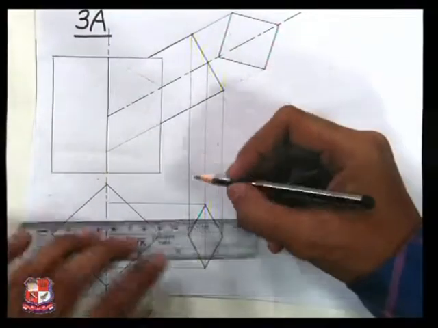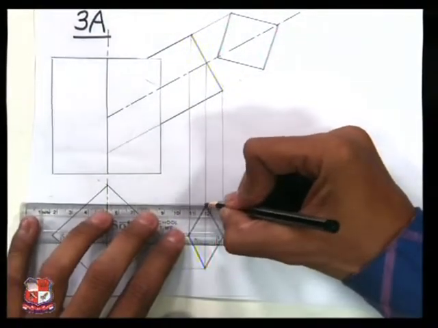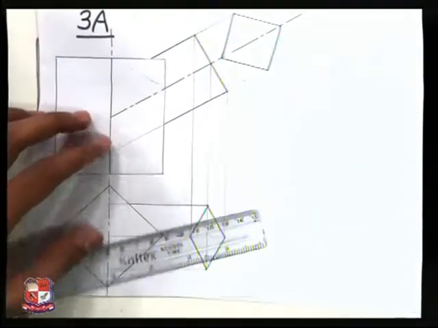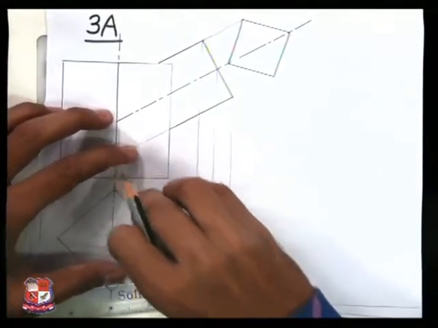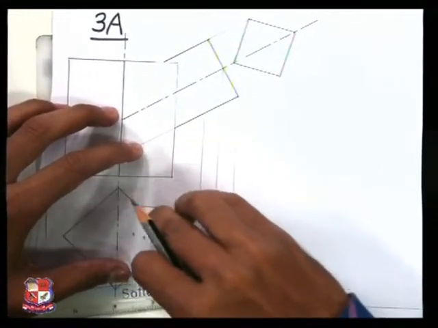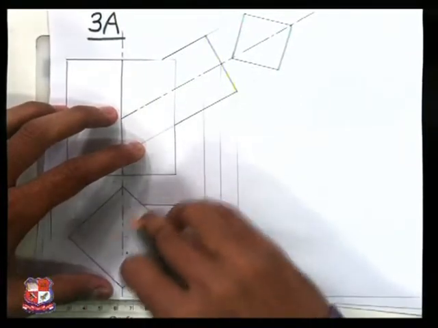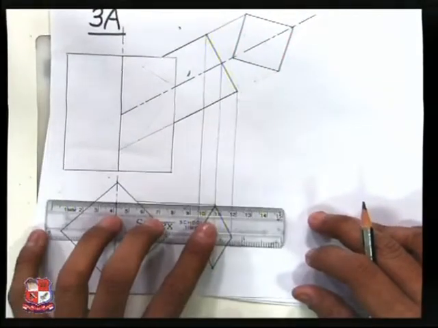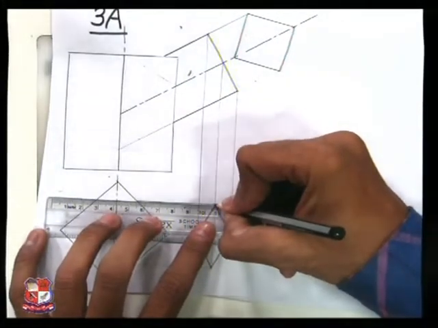Now what's about this? If you draw a line from here up to this end, it would be fully visible but after that it will not be visible. Hence we have to draw that portion with a dotted line, because it's a branch which is inside this vertical prism. So up to here this is full line like this.